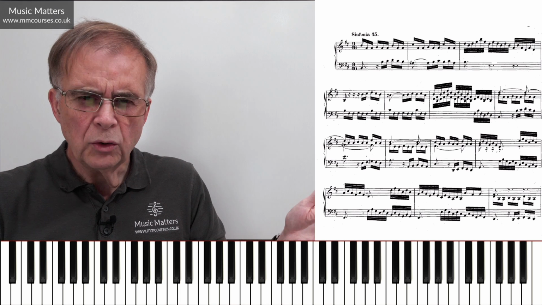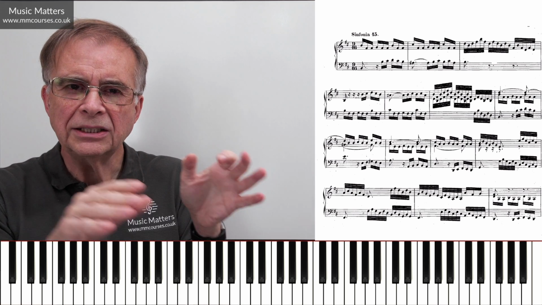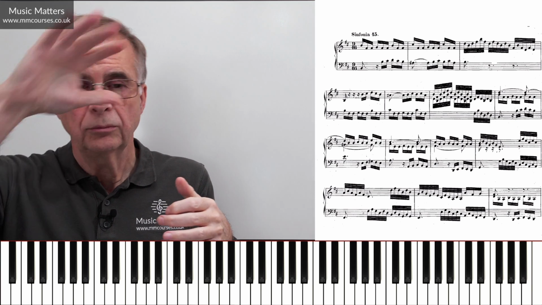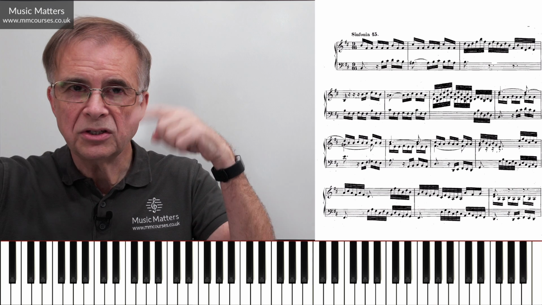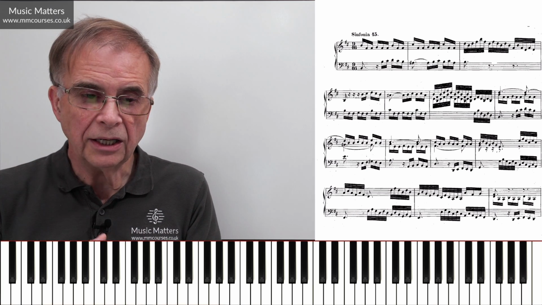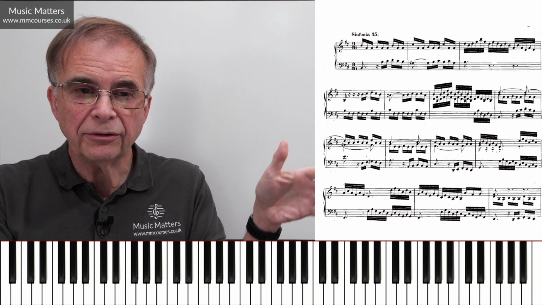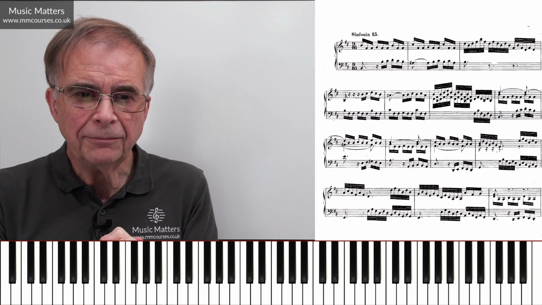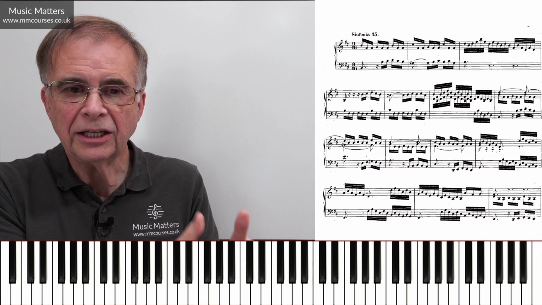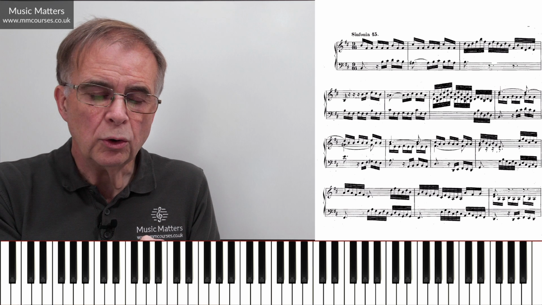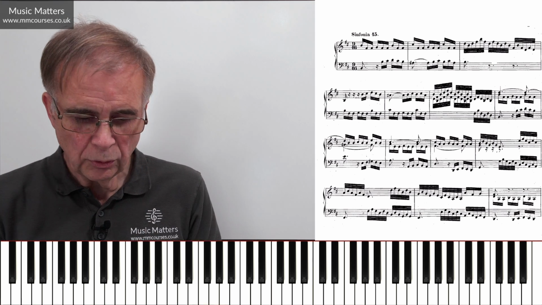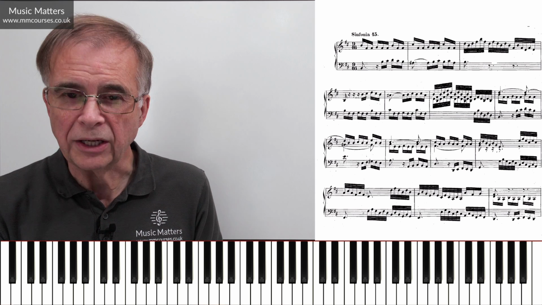So we're taking these ideas that were presented on the first line, we're starting to develop them. We've got this long note that's conversing with this little exchange with the top two parts, using the first half of the first motive idea. We've got the bass part using the first half of the second motive idea, and then it's all being used in sequence, and it's being used to modulate away from the home key. So this is the next way in which it gets used.